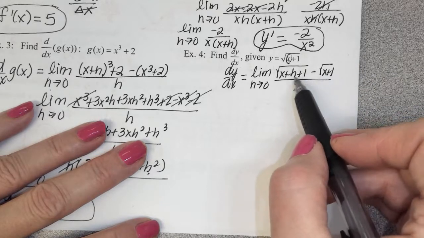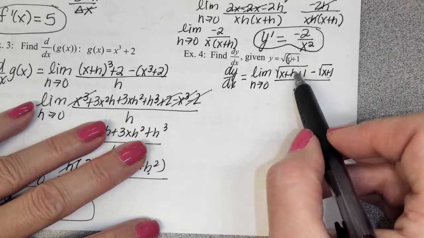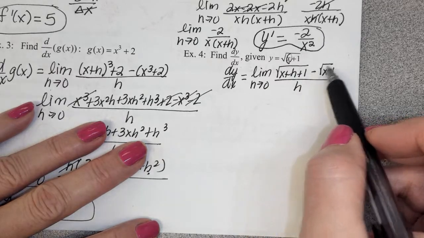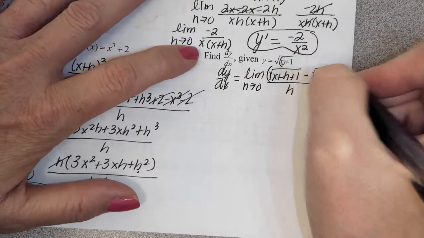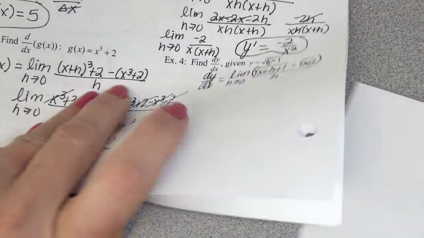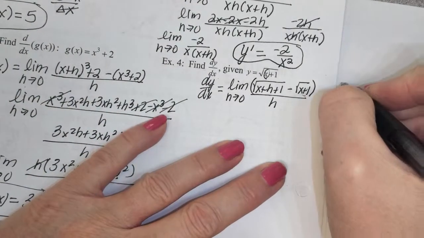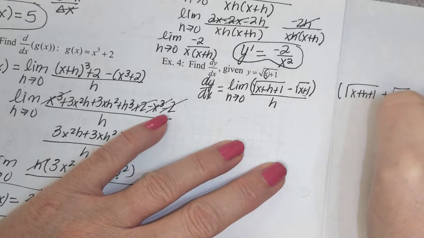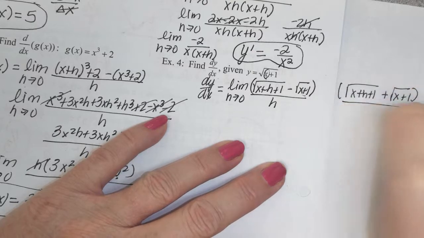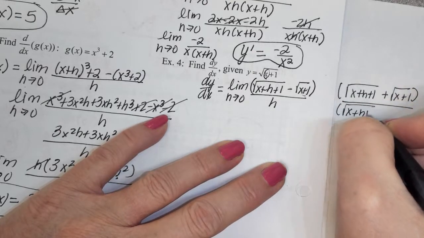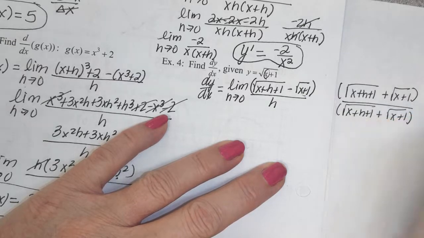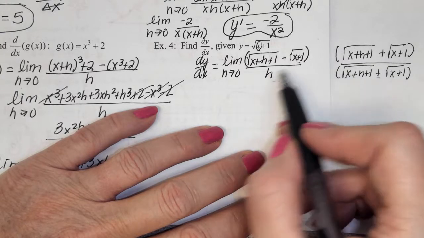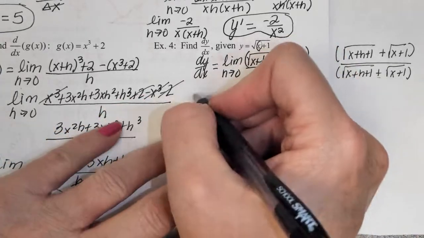Does anybody remember when we were doing limits and we had radicals and we're trying to plug in 0 and what we would do then to solve this? McKenna? Yep, the conjugate. I have to do that in the numerator and the denominator. A lot of people miss it because they forget to multiply by the denominator. Now, on the denominator, though, I'm never going to multiply that out because it's just going to get worse. I need things to get better, not worse.